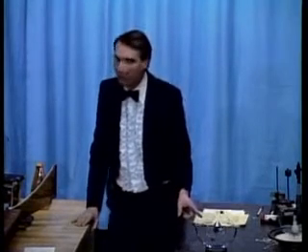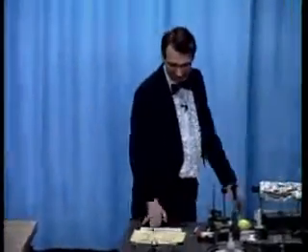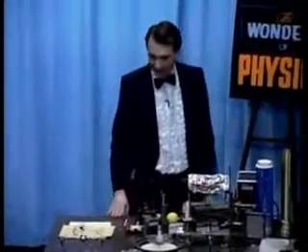It also looks like perpetual motion, doesn't it? But it's not. There's no such thing. Okay, so that's our chaotic toy.